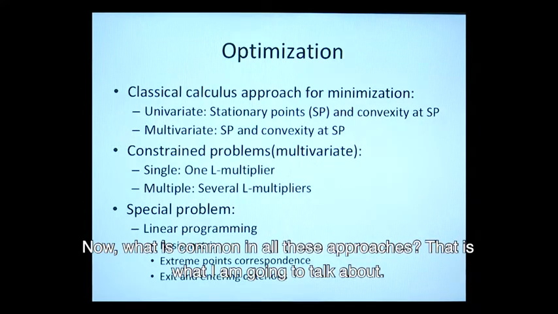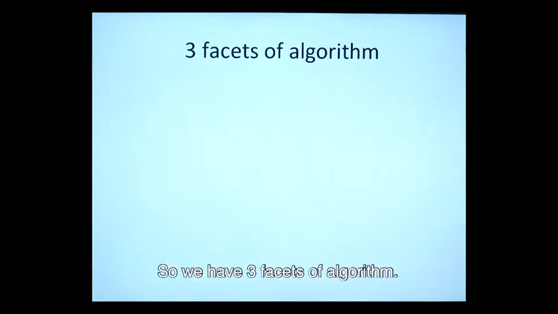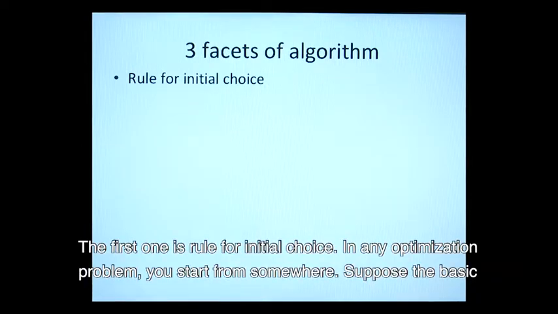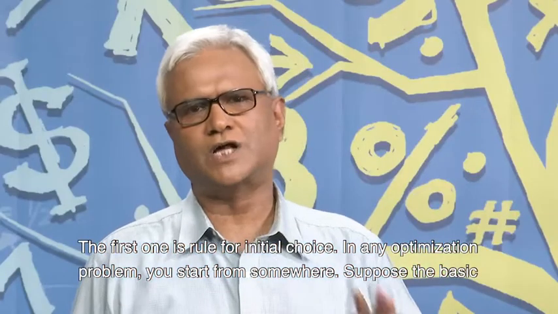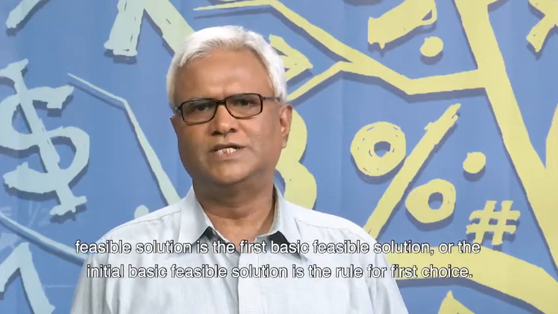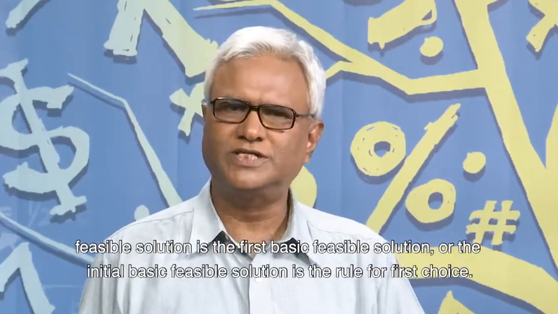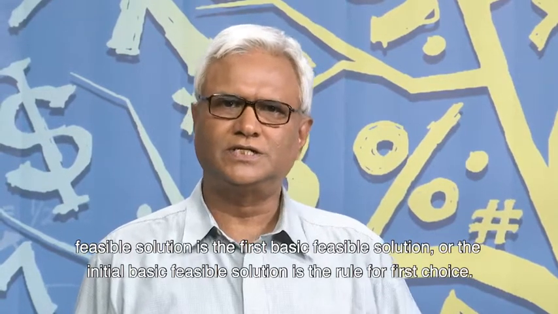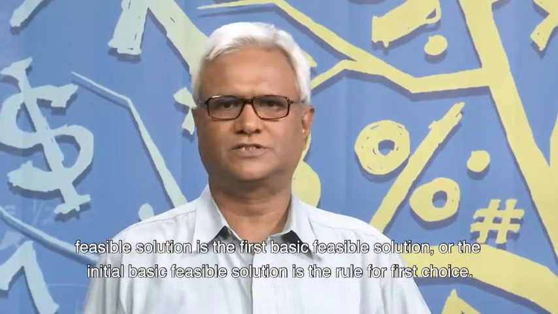Now, what is common in all these approaches? That is what I am going to talk about. So, we have three facets of an algorithm. The first one is a rule for initial choice. In any optimization problem, you start from somewhere. Suppose a basic feasible solution, the initial basic feasible solution, is the rule for first choice.